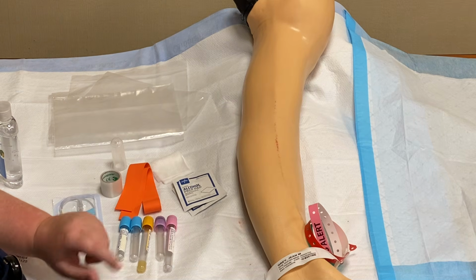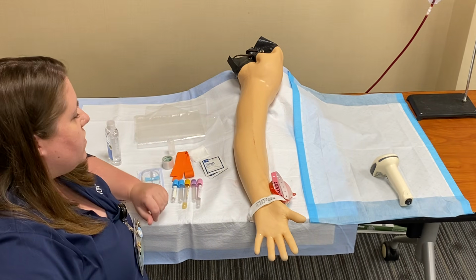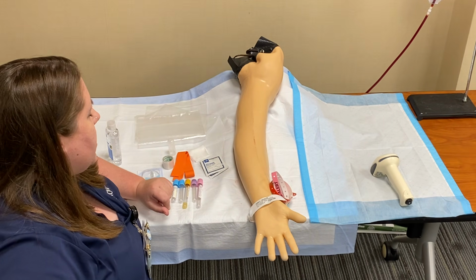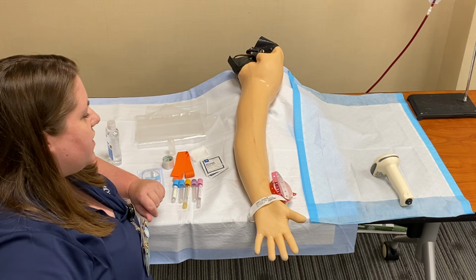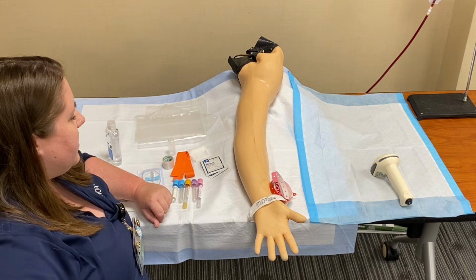So I've explained to her the tests. She also asked me if this is going to hurt. I will be honest with her. It will sting a little bit because I'm using a needle, but the needle is very small and it won't be in your arm long. So I want to make sure that she understands that.